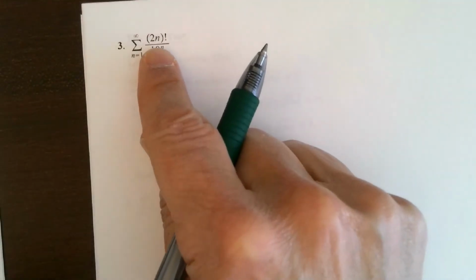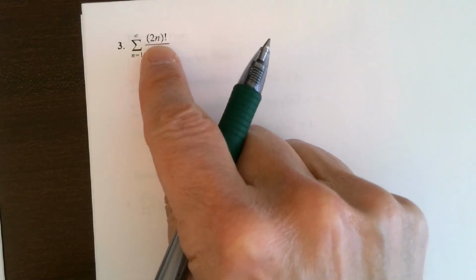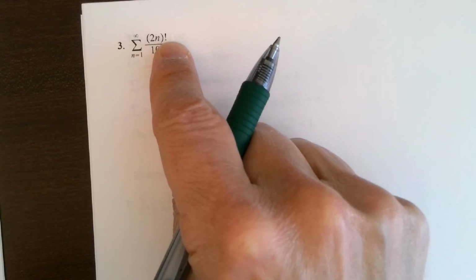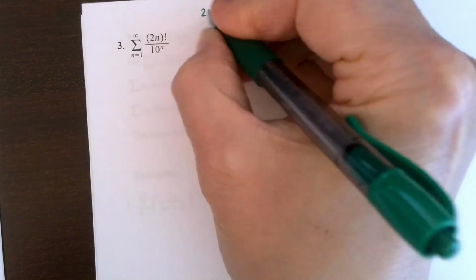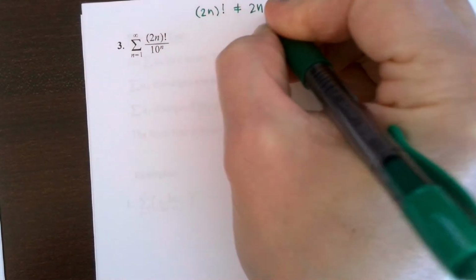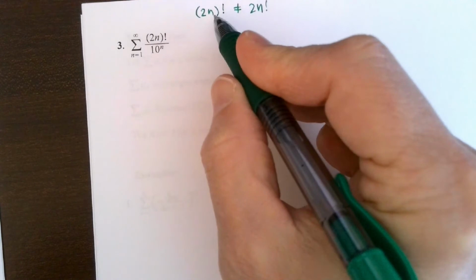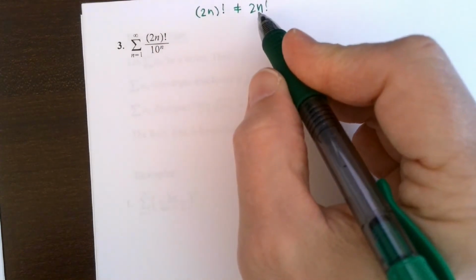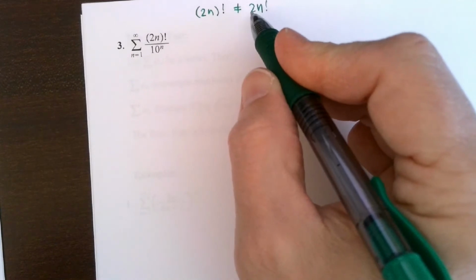Now, listen, interesting enough, notice in parentheses it has 2n. So that means you have to figure out 2 times n first, right? Double n, and then you take the factorial. That's what that means. So notice that (2n)! is not equal to 2n!. This is multiply 2 by n, then take the factorial. This is take n factorial and then multiply by 2.